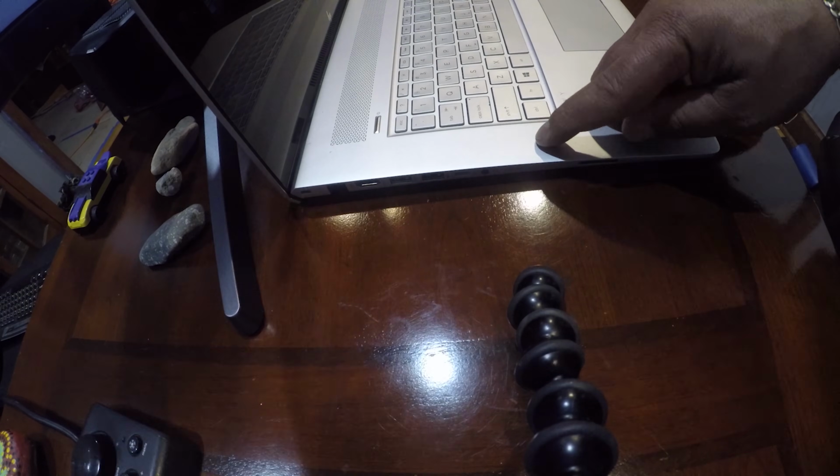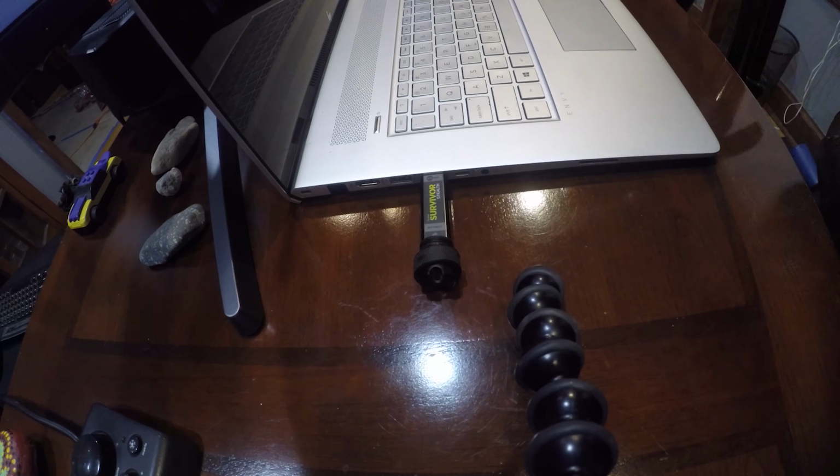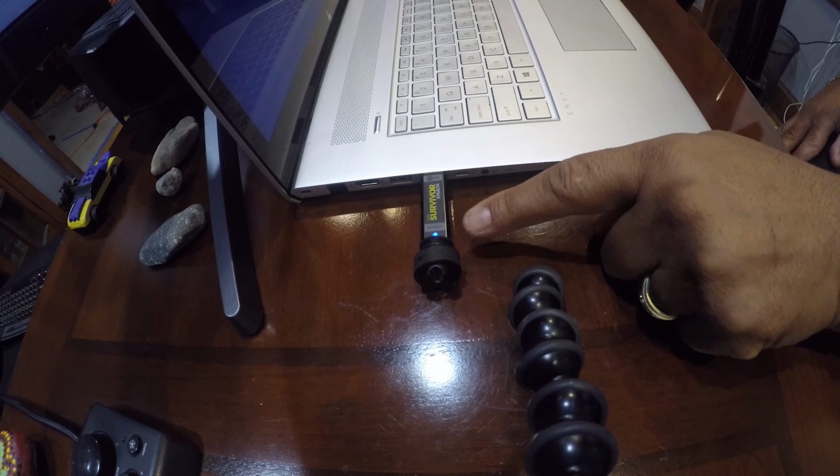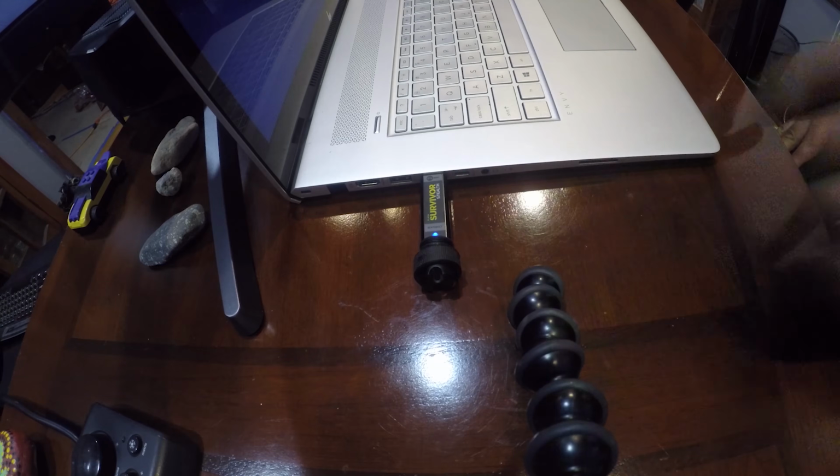Okay, so the first thing you want to do is make sure your computer's off. Then plug in your USB drive, just like that. Then you want to turn on your computer. As you can see, it's booting from the USB flash drive.